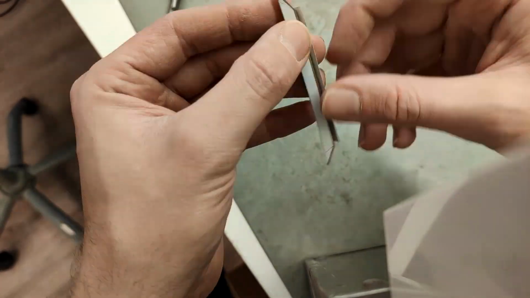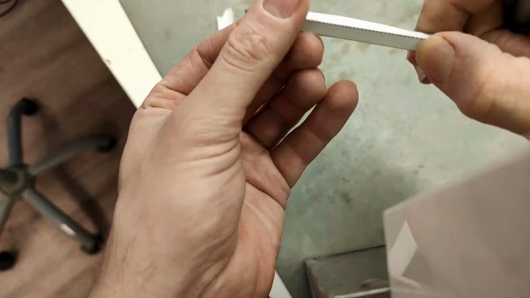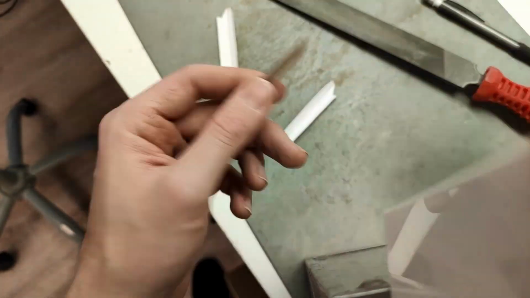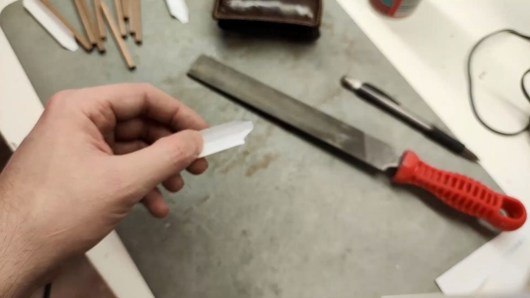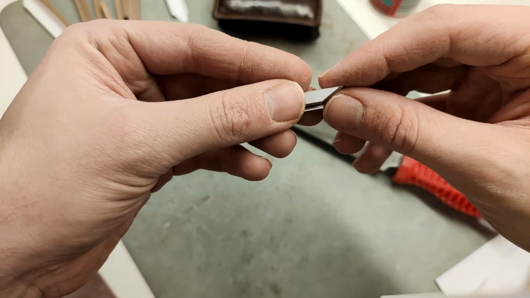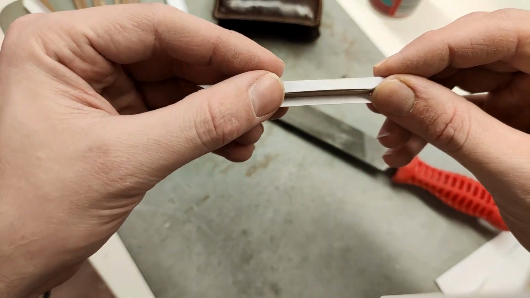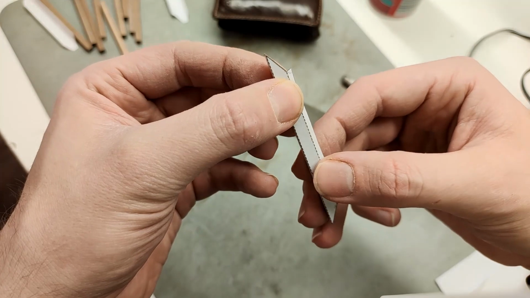Here you can see how I also used the paper template in order to check if I ground the angles correctly and if everything fits. In this case there was a little bit of wood sticking out of the template, so I just marked the edge with a pencil and then took it back to the belt grinder. And then, as you see, this fits now perfectly snug into the paper template.